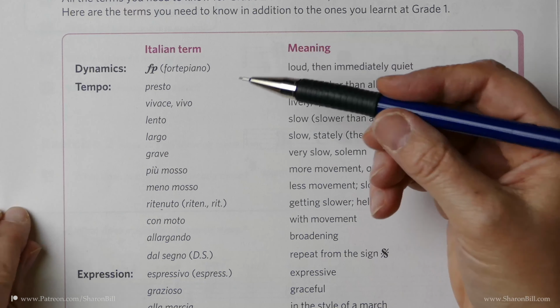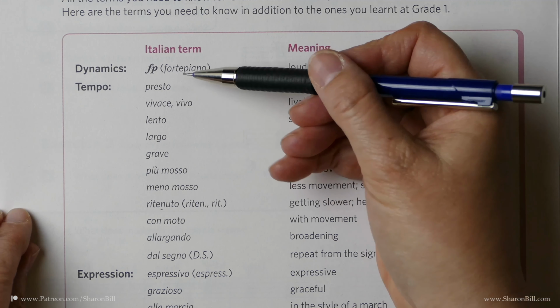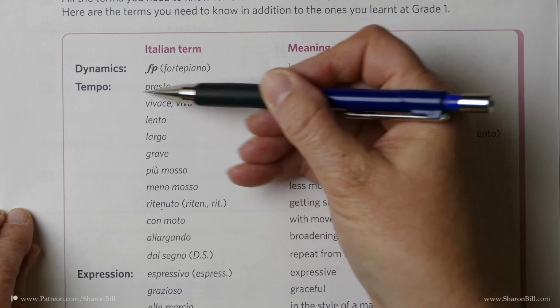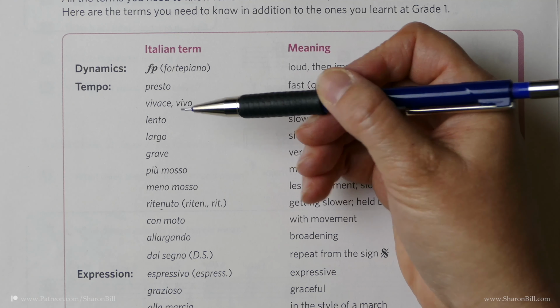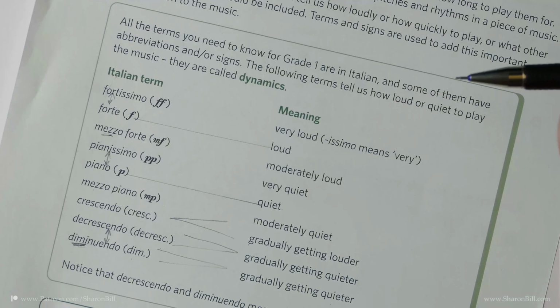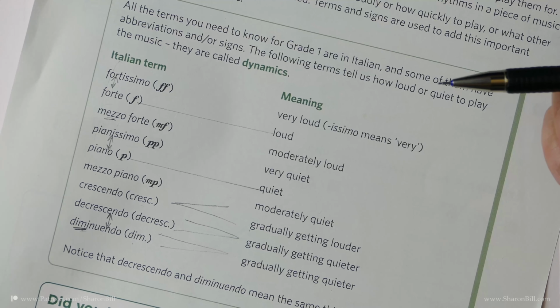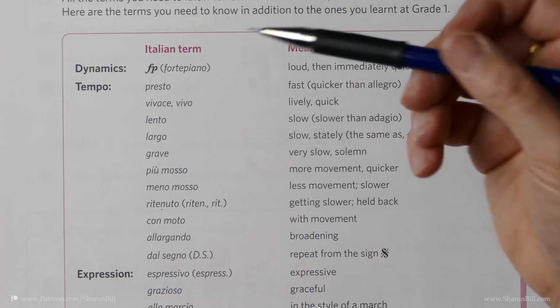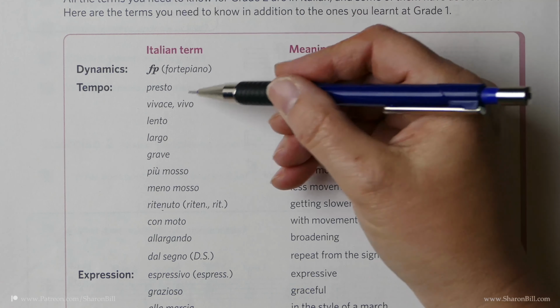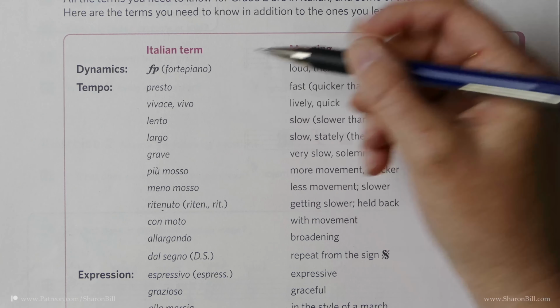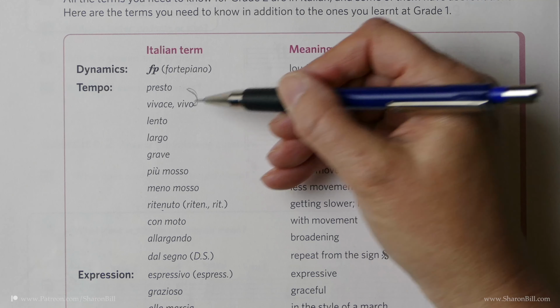And my suggestion would be perhaps, because here, although they're grouped thematically, you can now group them with your Grade 1 terms as well, and you can group them in any way that makes sense to you. So for example, here we have presto, which means fast, so you would definitely group presto and vivace together.